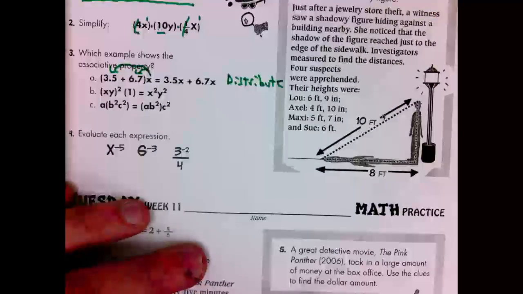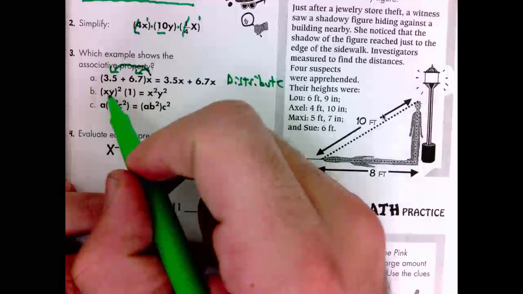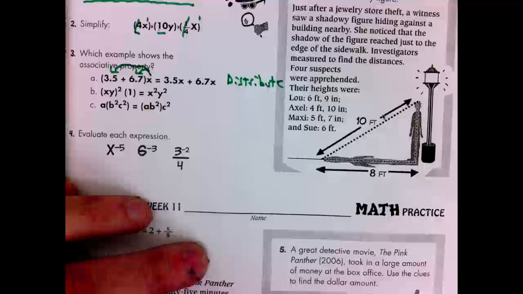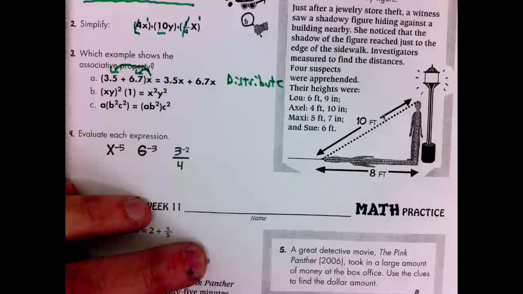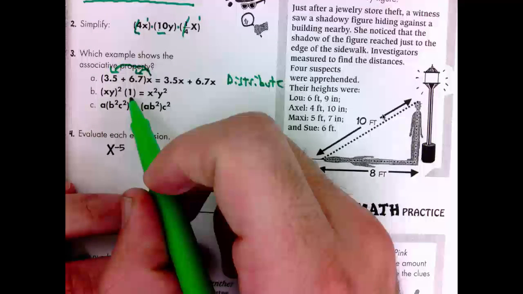Okay. B, we've taken 1 and multiplied it by these terms, and they've rewritten that as x squared y squared. This is sort of identity, but they haven't quite shown it so well.